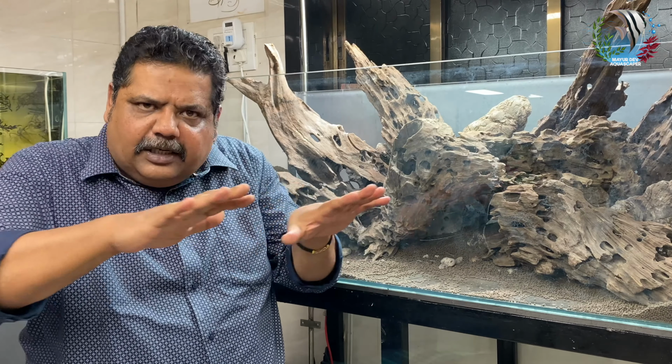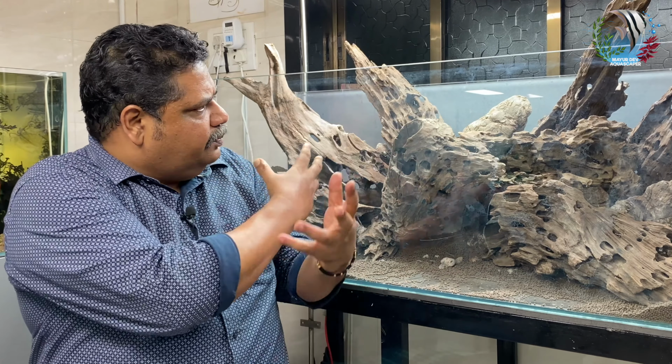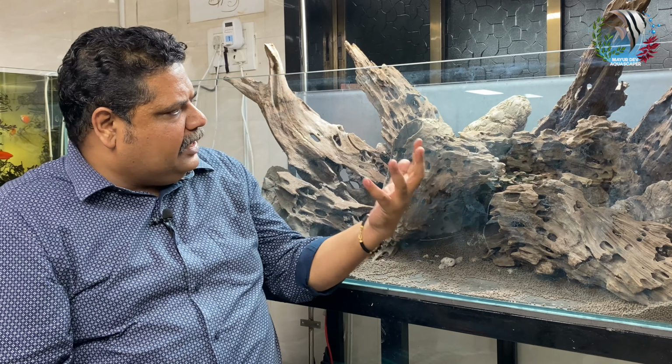The next approach to choosing plants would be focusing on the story. There is a story here, a whole drama that's happening in this aquarium. What plants would I use and why?